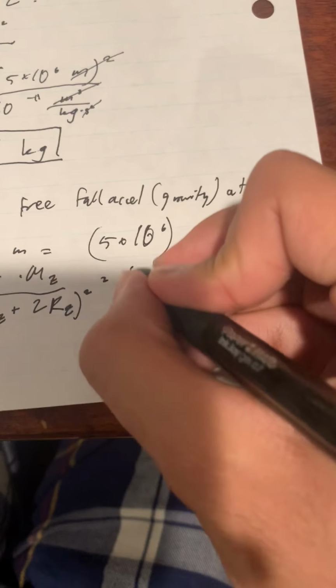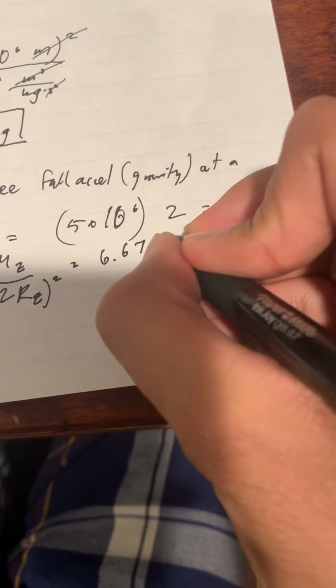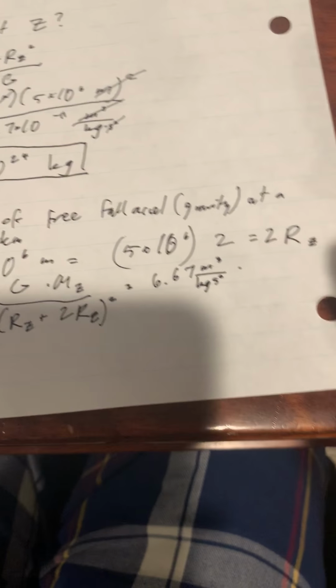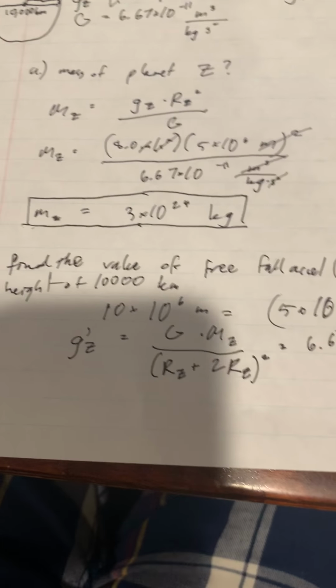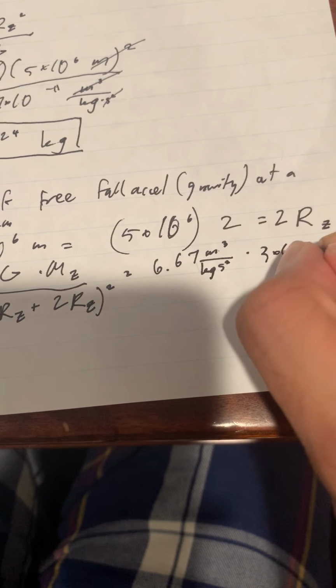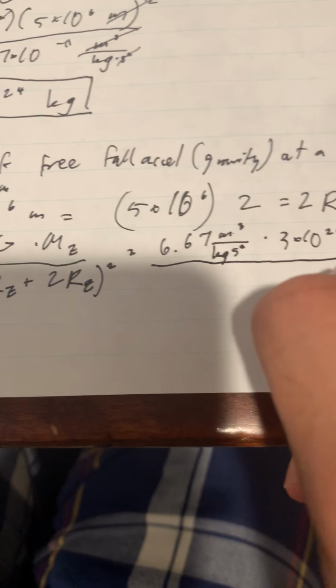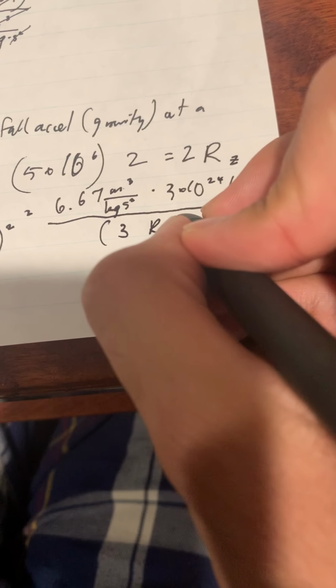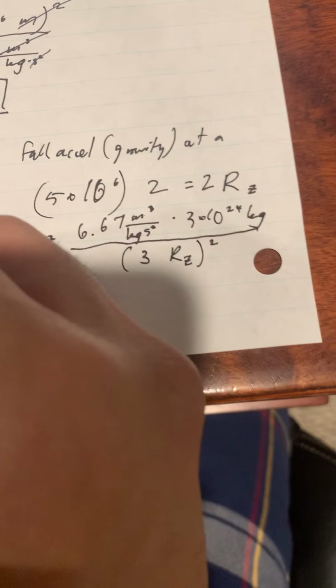And so we get 6.67 meters cubed per kilogram second squared times the mass of the planet, which we found in part A to be 3 times 10 to the 24th kilograms. And then do this all over the 3 times the radius of planet Z squared. And so g prime Z is equal to 6.67. And so the kilograms here cancel out.